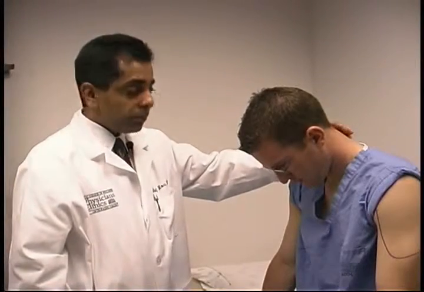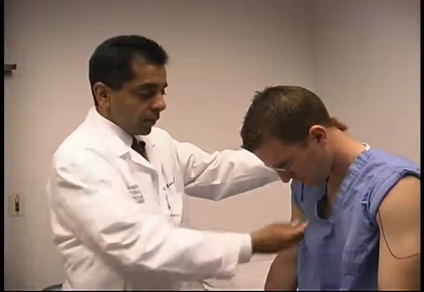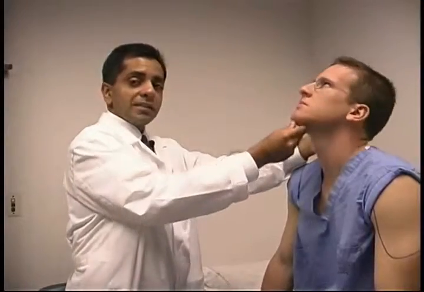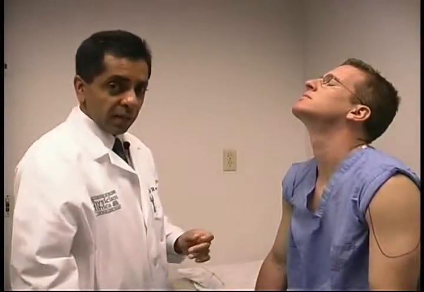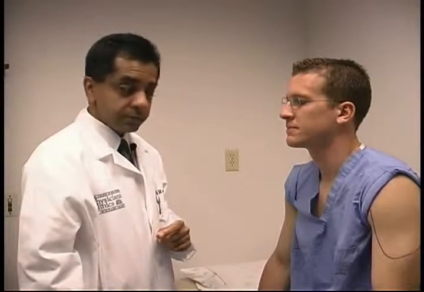If they initially complained of posterior neck pain, but their neck pain is worse when you extend, you should suspect that they may have a discogenic component to their pain, or that the discs are partially at least involved in the production of that pain.